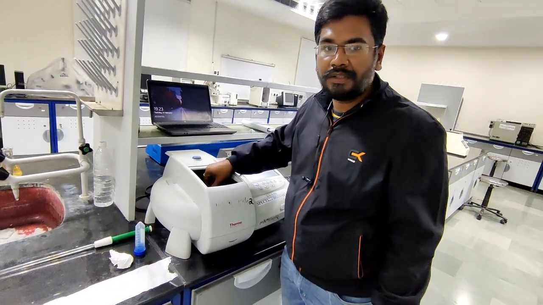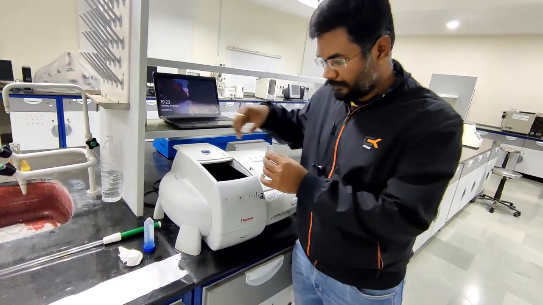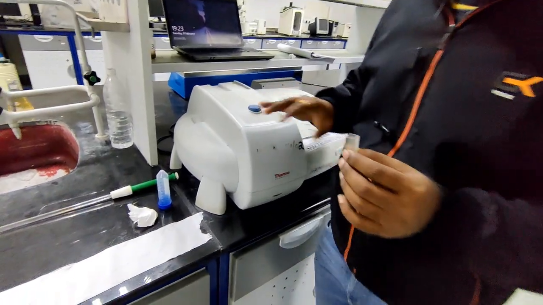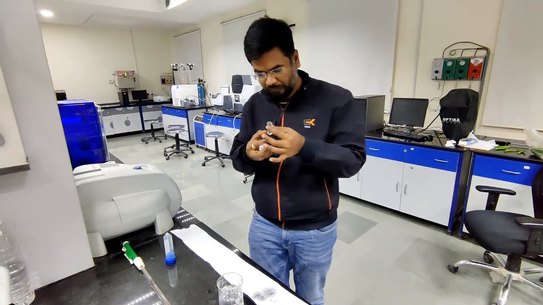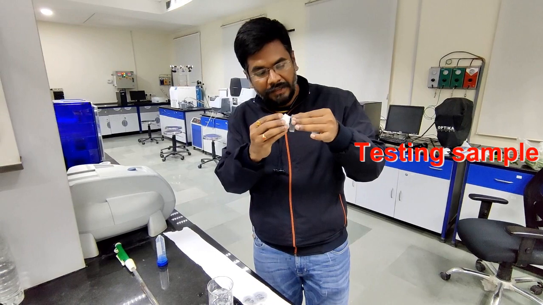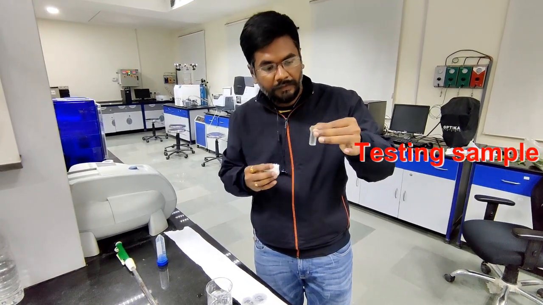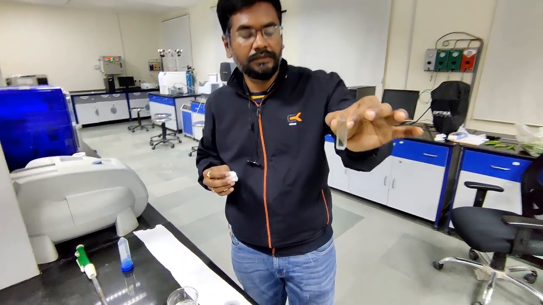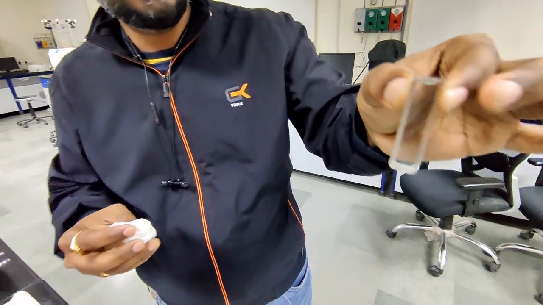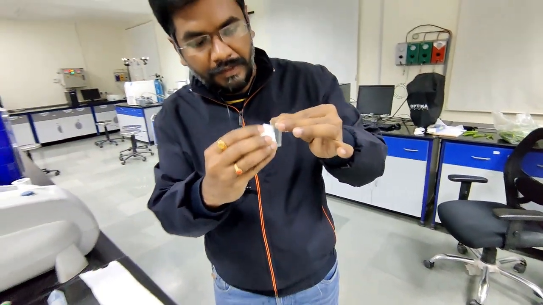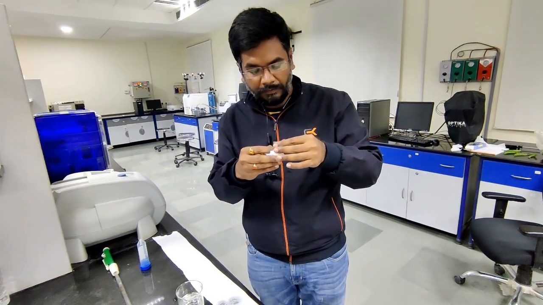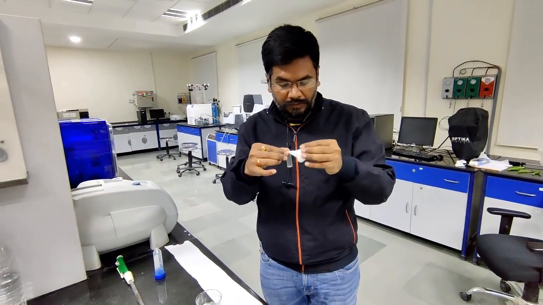and I'll load the testing sample. Fill the testing sample here, and here you can see the cuvette. Now I'm wiping the transparent side again before placing this in the instrument.